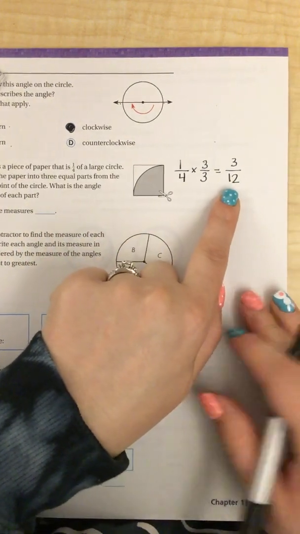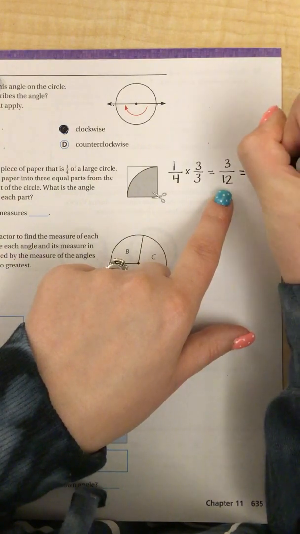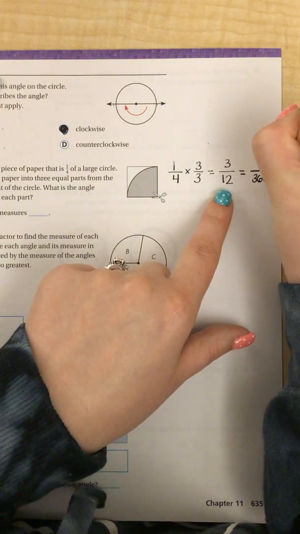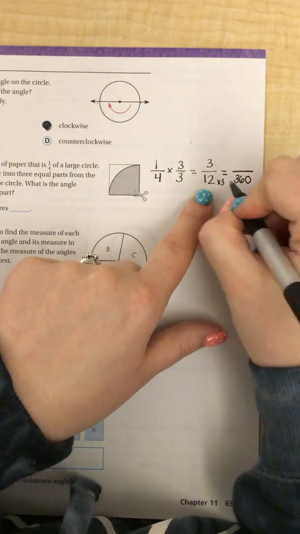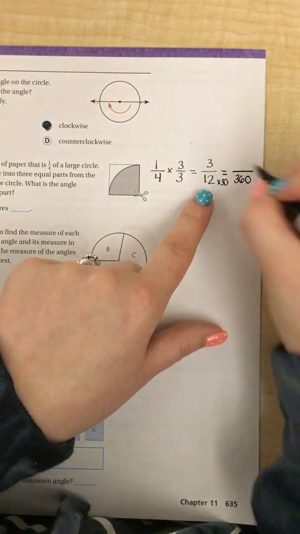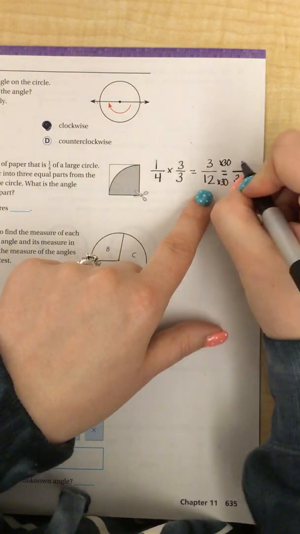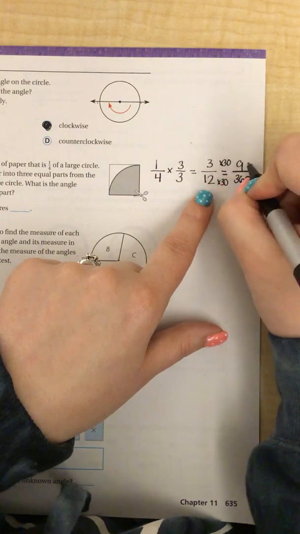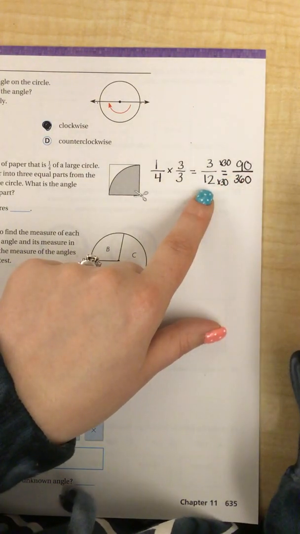Well, once I know that it's in 12ths, I can make an equivalent fraction, make it 360ths. 12 times 3 is 36, so 12 times 30 is 360. Do the same thing to the numerator. 3 times 3 is 9. Add my 0 back in, so it's 90 for all 3.